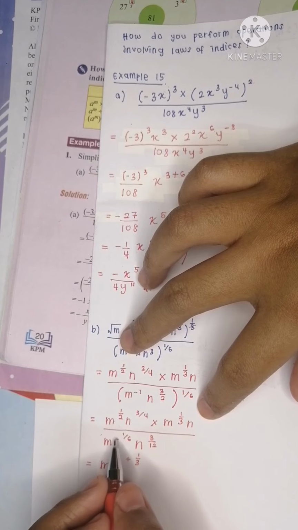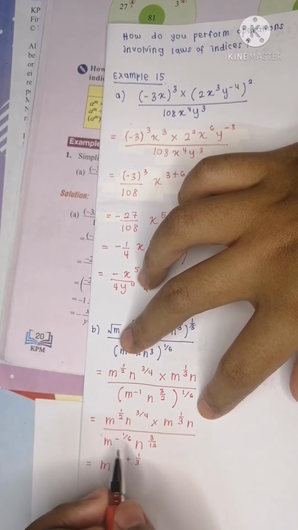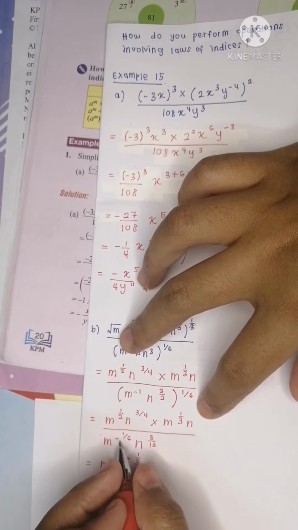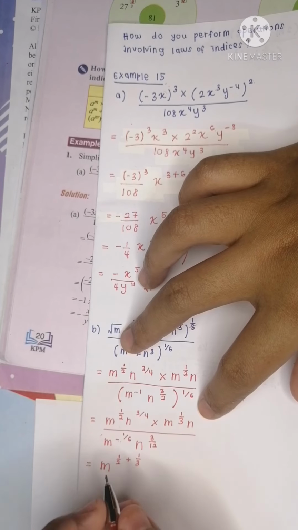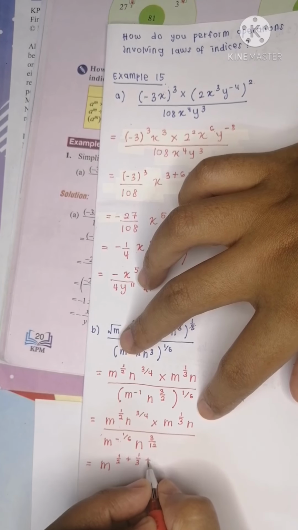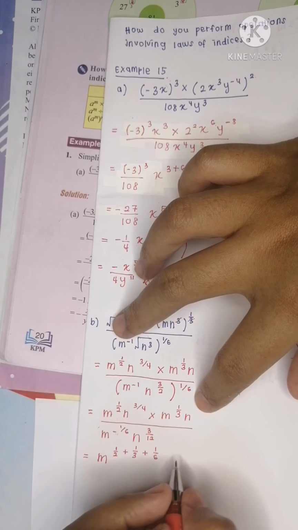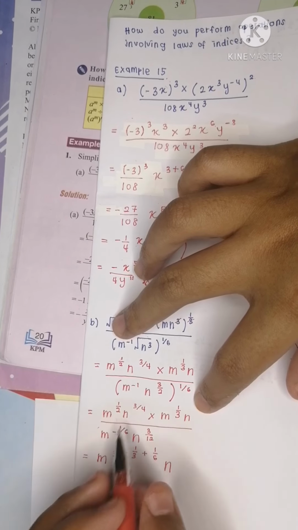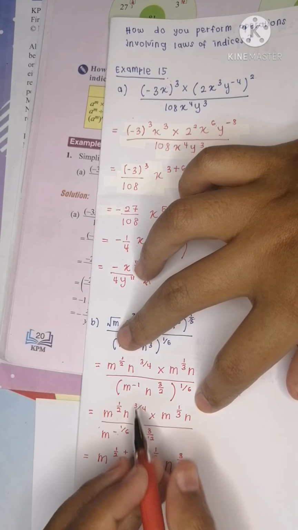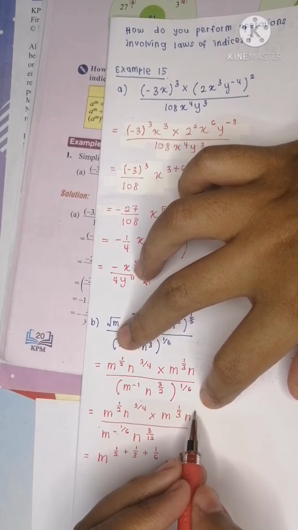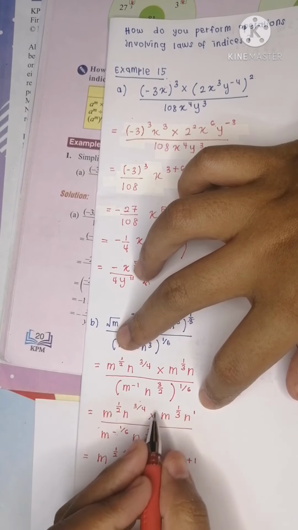In the denominator, the power of m is negative 1 over 6. So m to the power of negative 1 over 6, if we bring it upright to the numerator, the negative becomes positive, so positive 1 over 6. We are done for m. Now look at n. n to the power of 3 over 4, done. And then multiply with n only, so the power automatically we know is to the power of 1. So plus 1 because we multiply.